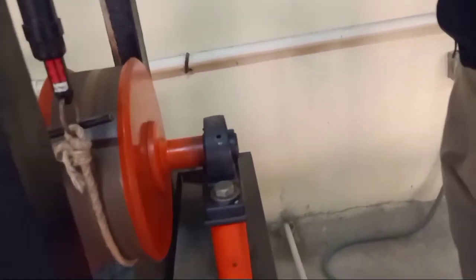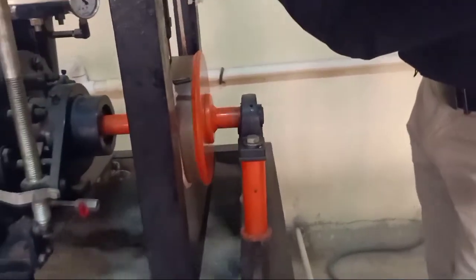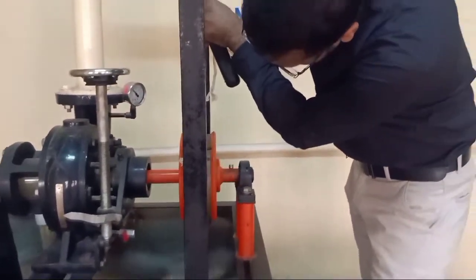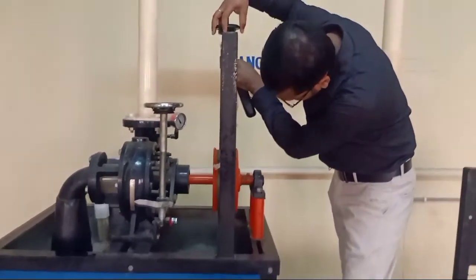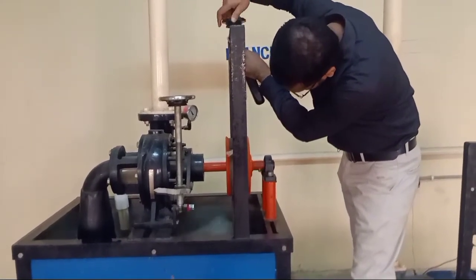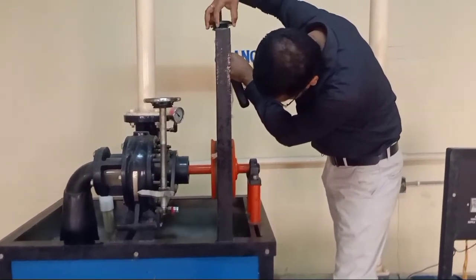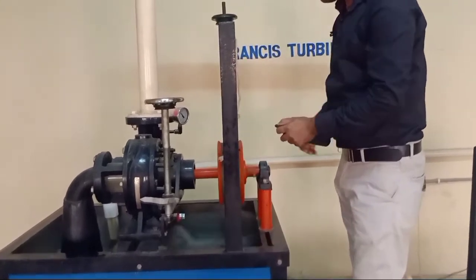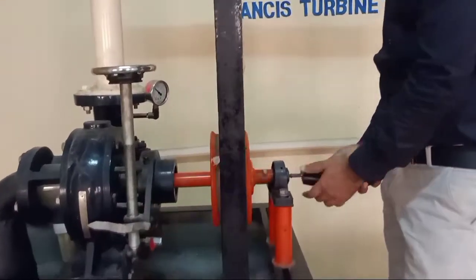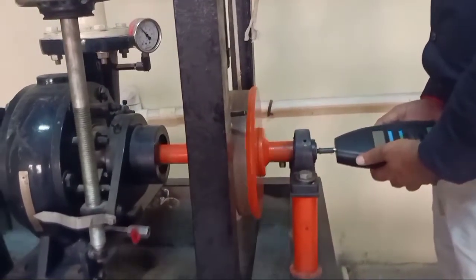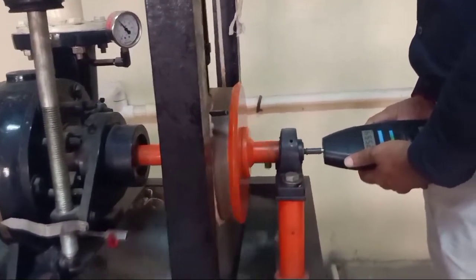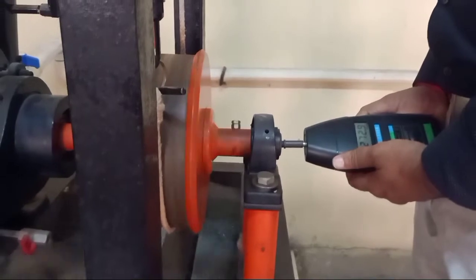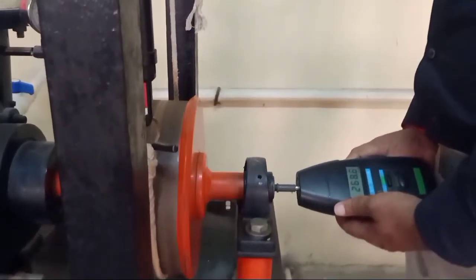After that, we also give the load and note down the pressure reading and the RPM of the drum.